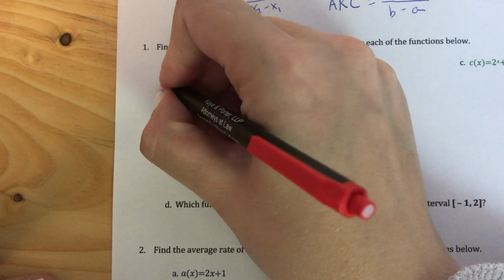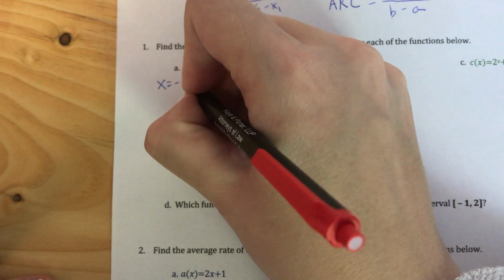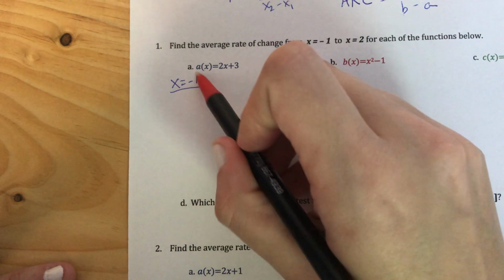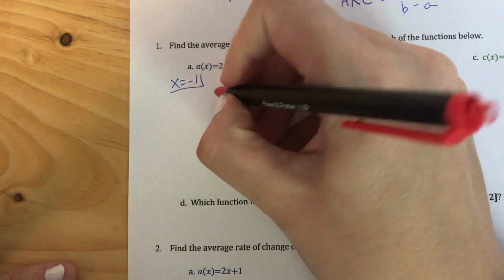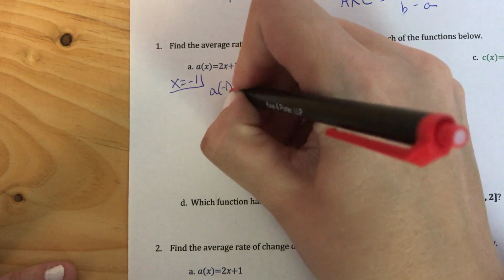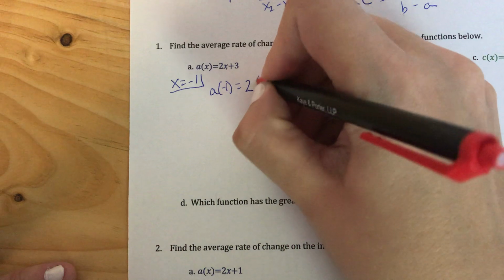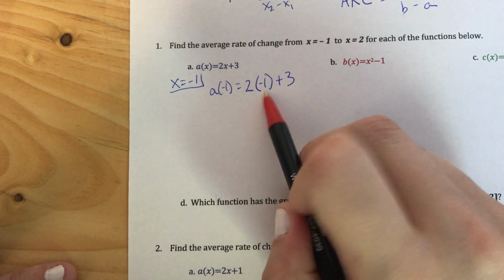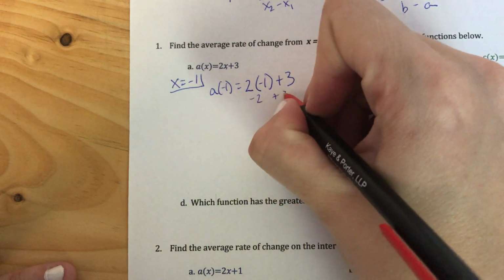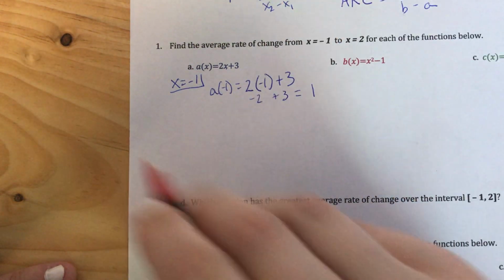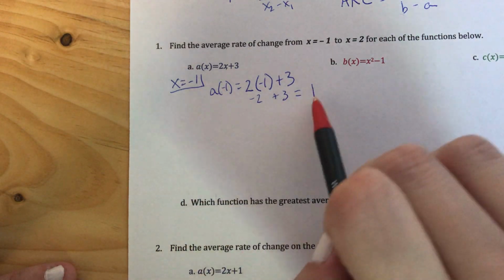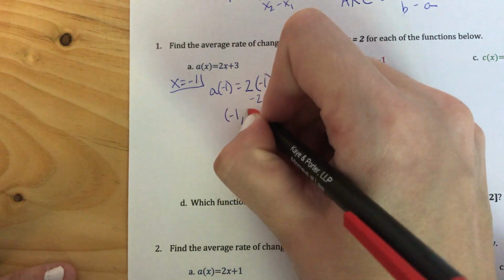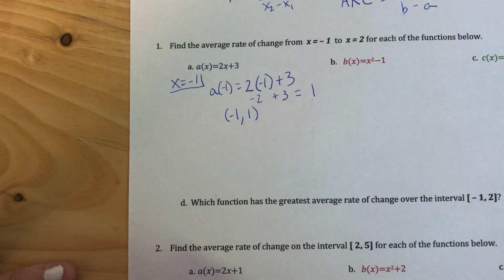So let's just look at x is equal to -1. When x is equal to -1, I'm going to plug this -1 into my function. So we're trying to find a of -1, which would equal 2 times -1 plus 3. 2 times -1 is -2, and -2 plus 3 is equal to 1. So our coordinate point represented here would be -1, 1. That's step number 1.